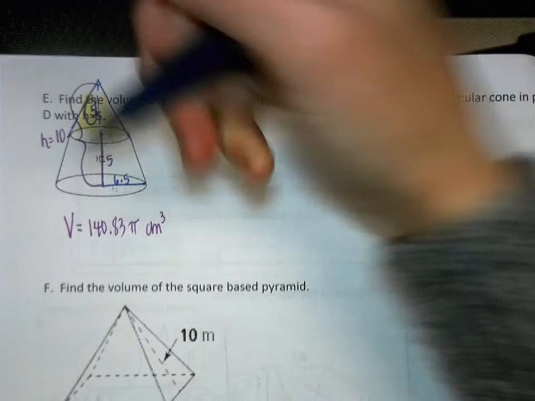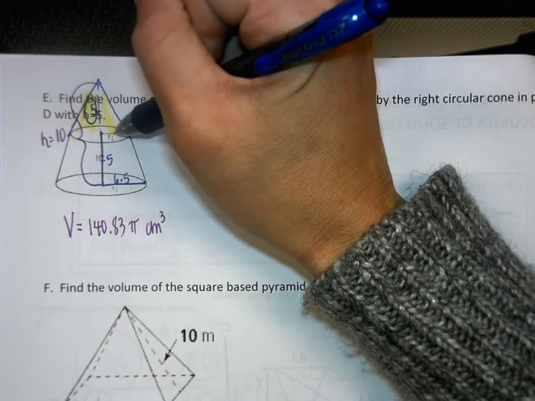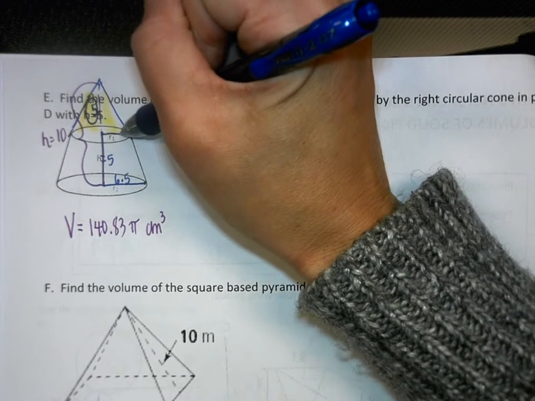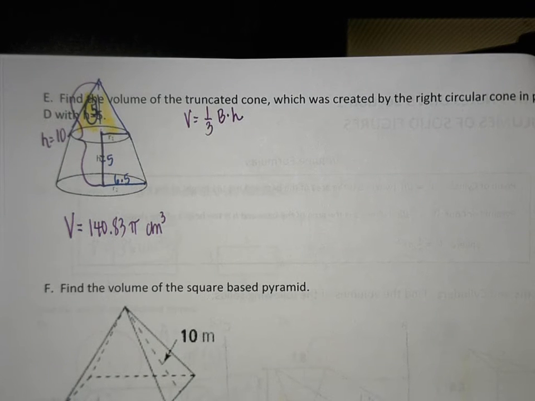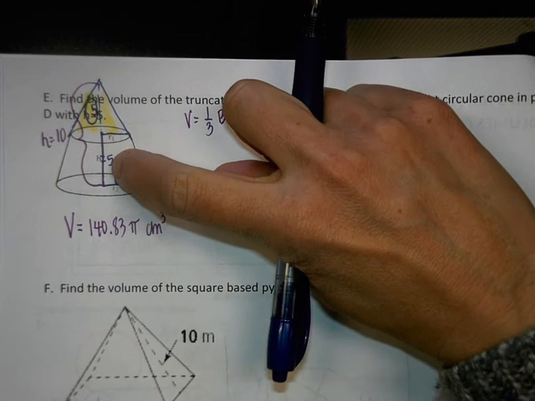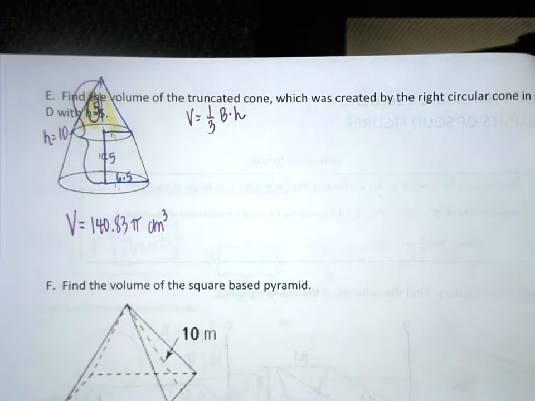Now, the issue I have is that I don't know what this radius is. You are right that it's half, but let's pretend that it wasn't an exact half. Like what if this had been 4 and this was 6 and it's not exact?